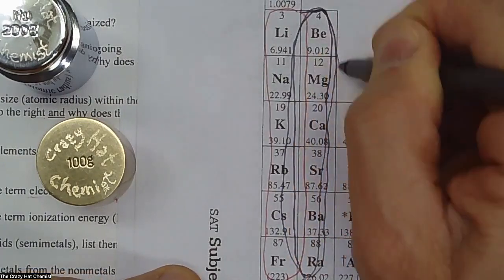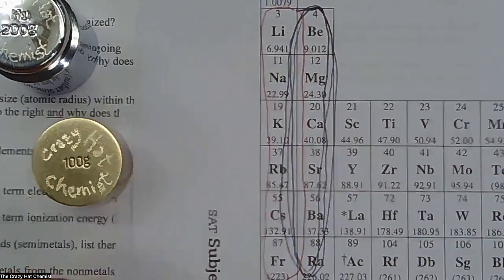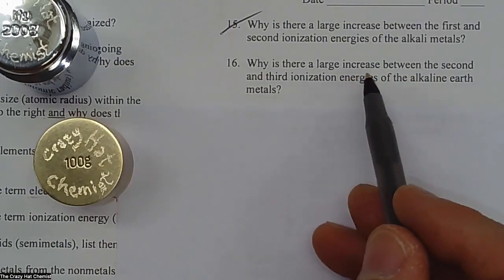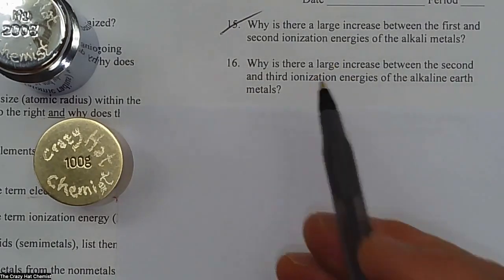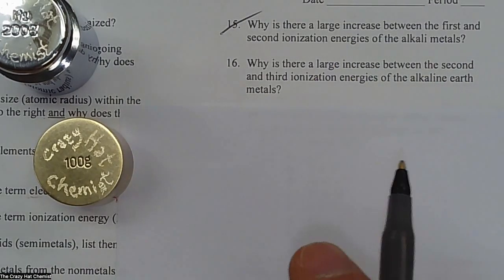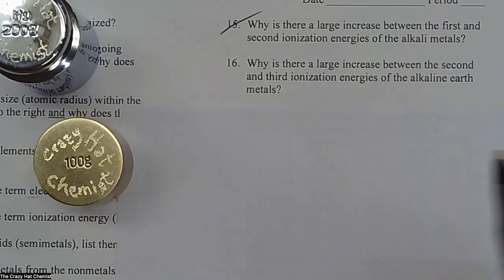So I'm going to try something different here on this one because it's really the same answer as number 15, but just a fine minutia point.